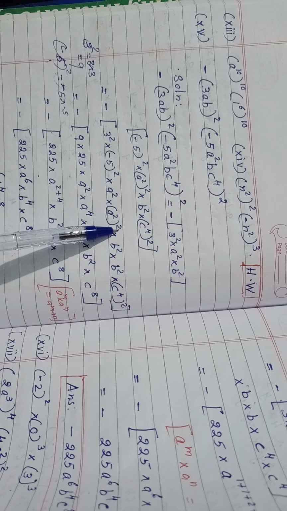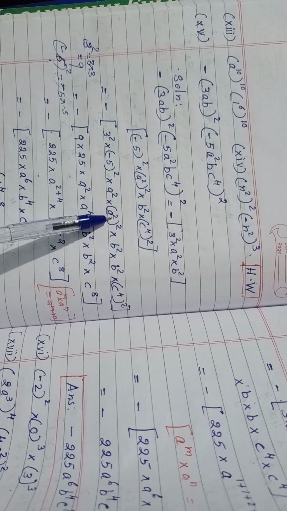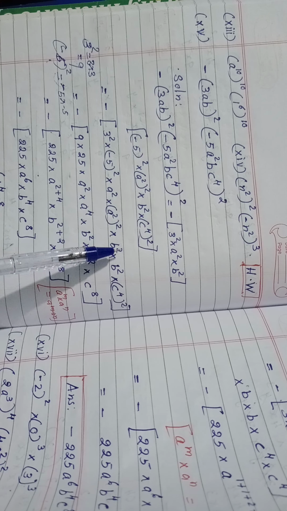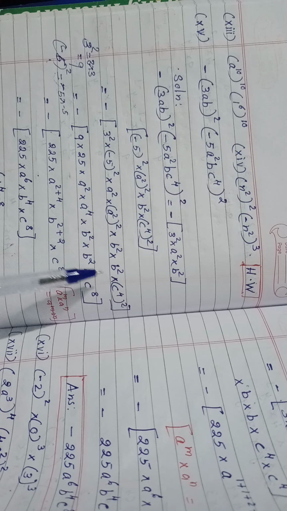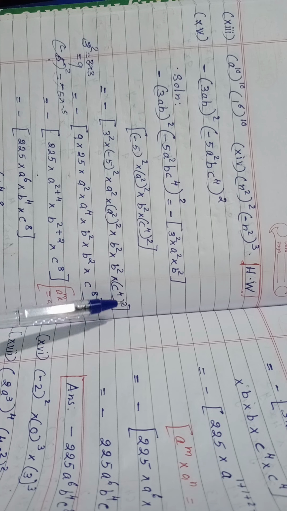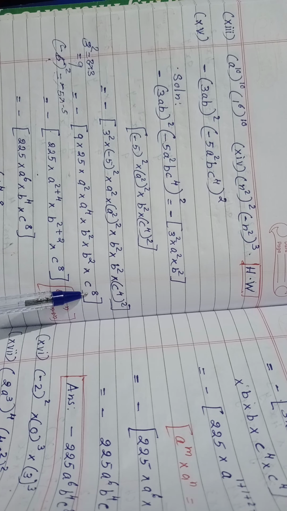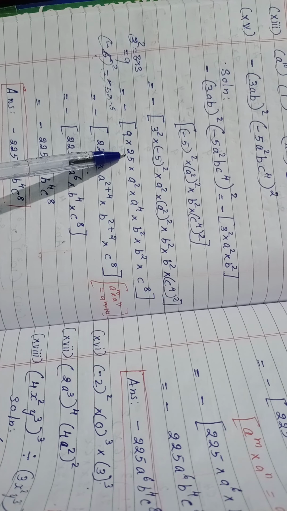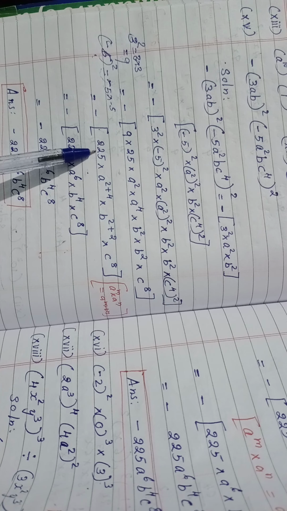Now a square all square means we are using the formula a raised to m all raised to n. A raised to m all raised to n formula, m into n exponents multiply and write. Then 2 into 2 is 4. Then next b square, b square also writing same. Then c raised to 4 all raised to 2 will write 4 into 2, both are exponents. 4 into 2 is 8. Okay. Then next step 9 into 25 multiply is 225.